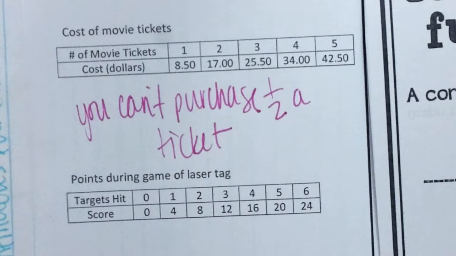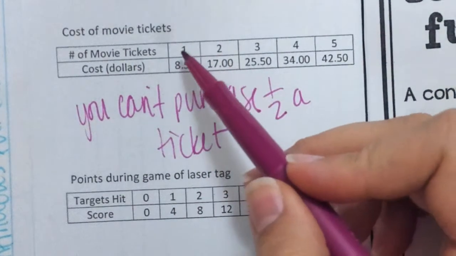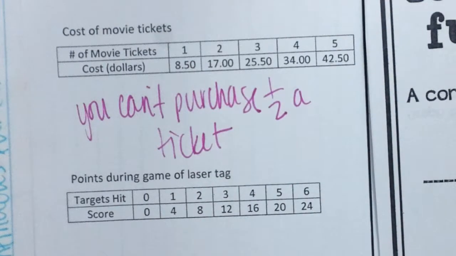Alright, so again, discrete means that you have specific points. It means that you have a specific input and you get a specific output. You can't have half of something. You can't have half of a movie ticket. You can't have half a ticket to ice skate. You can't have half a ticket to Six Flags. You have to purchase the whole thing, and that makes it discrete.